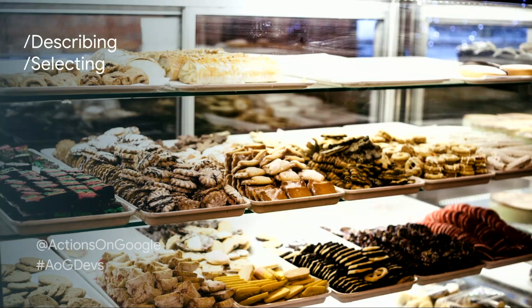We also use them a lot to reference objects in the world. So I can look at all the baked goods and then point to the one that I want, instead of, for example, having to hear or say out loud something like, that small sugar cookie with a chocolate drizzle.